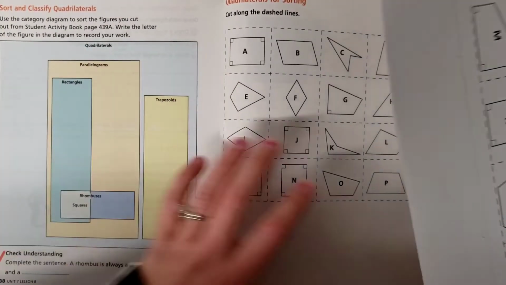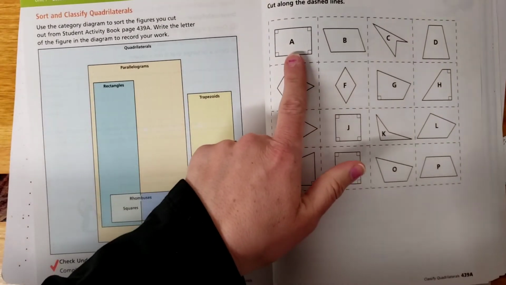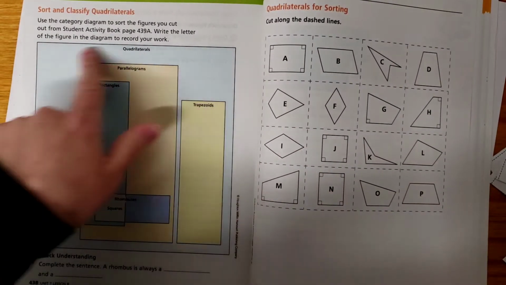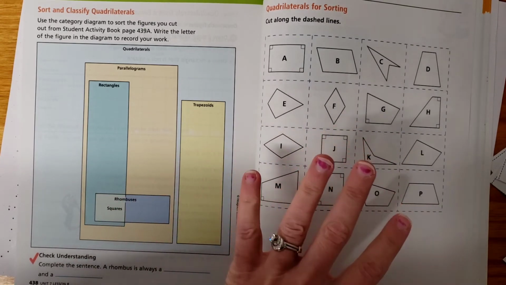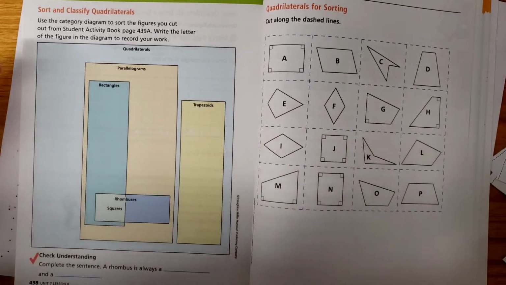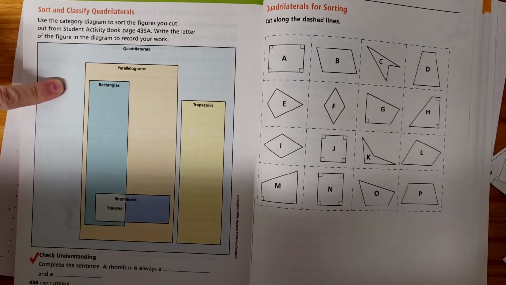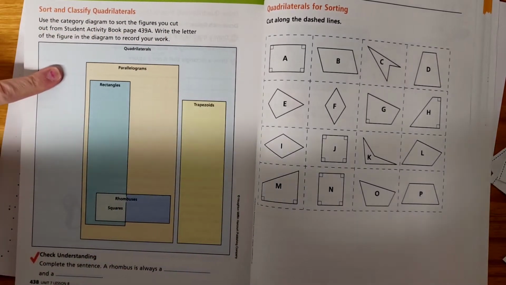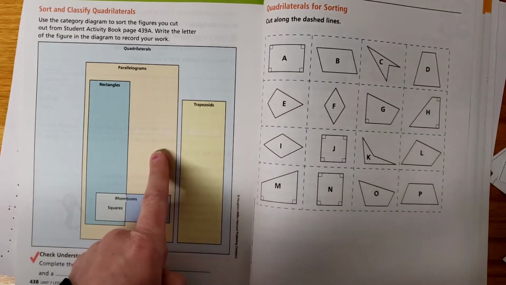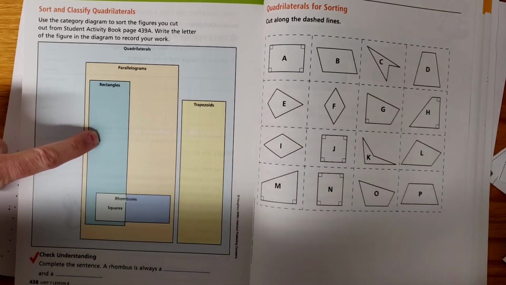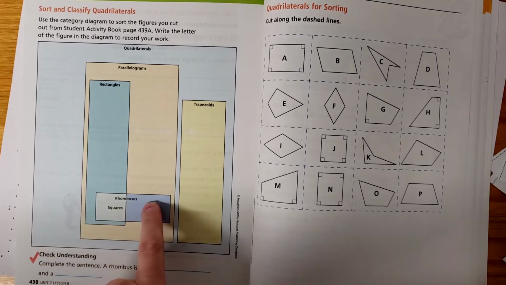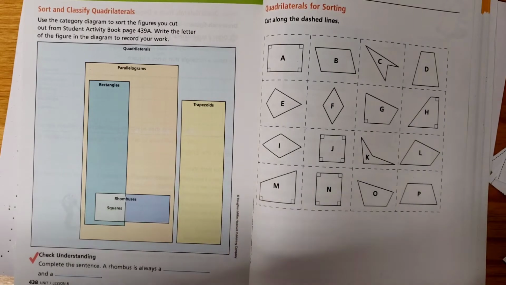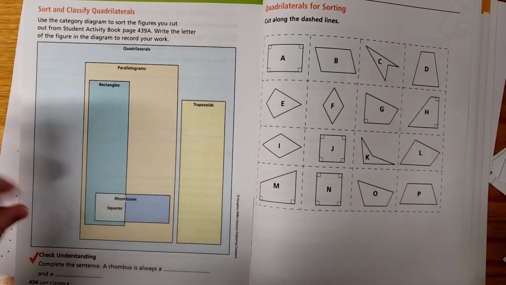Now, on page 438, you would look at these shapes. So let's look at A, and we would sort them, okay? Based on which figure you have, you would say if it's in the quadrilateral family, all of these are in the quadrilateral family. So is it just considered a quadrilateral? Is it considered a parallelogram? A rectangle? A rhombus? A square? A trapezoid? Okay. So you would put them where you think they're considered.